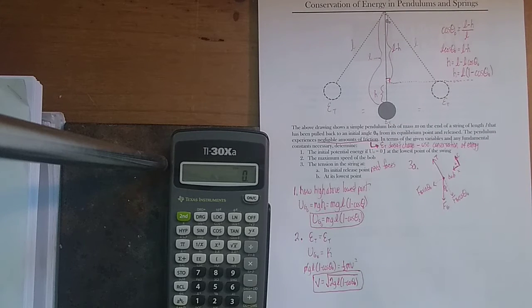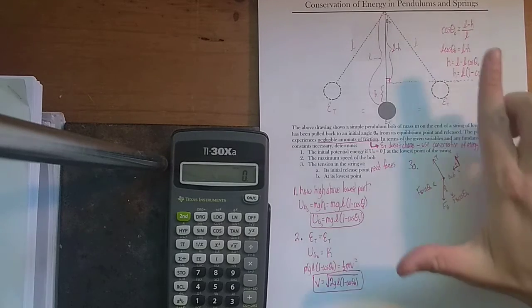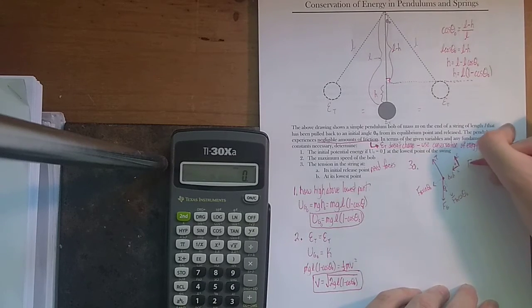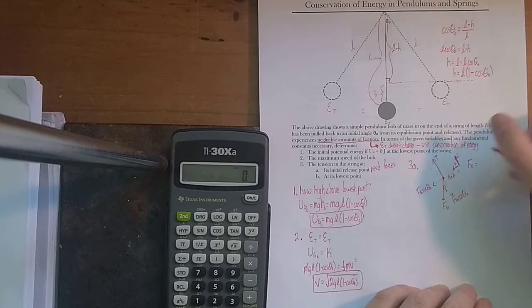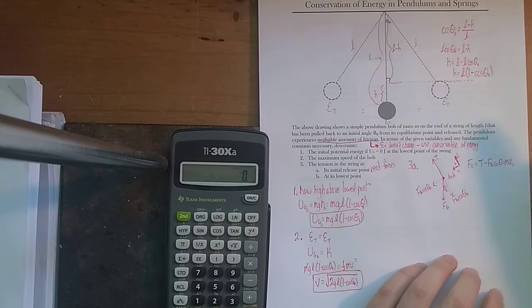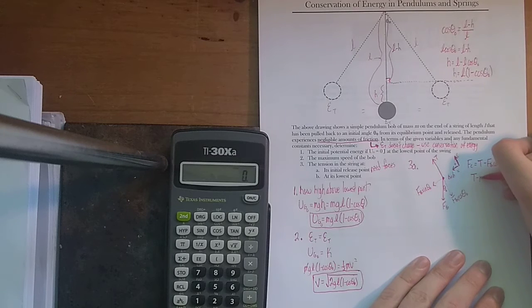Now this would have been tricky to do had we not aligned our axis like this. If we had done our standard axis, that is fine, but we would have had to deal with some acceleration in the y direction, and we don't really know a lot about that acceleration, so that would have been kind of tough to do. In this case, what we can say is that in the C direction, because we're looking for the tension, we have T minus FG cosine theta equals m a_c. And we can rewrite that as tension minus mg cosine theta naught equals mv squared over r.